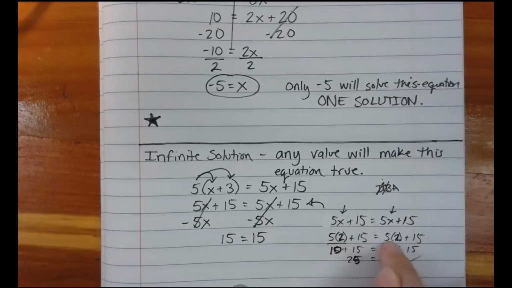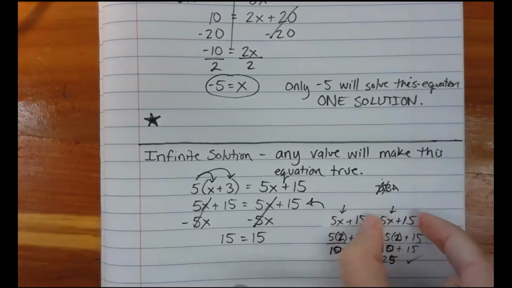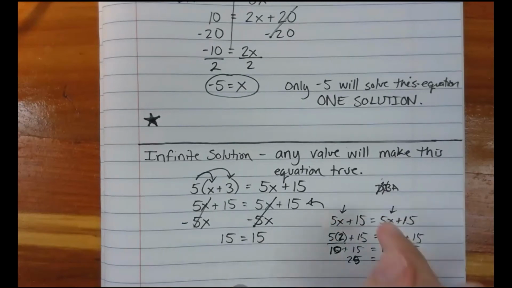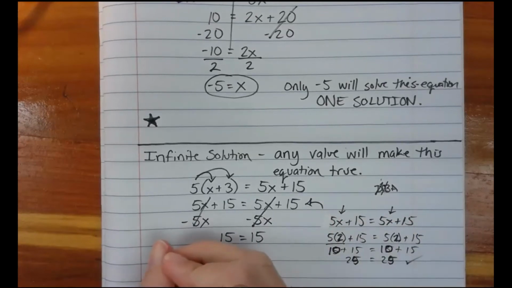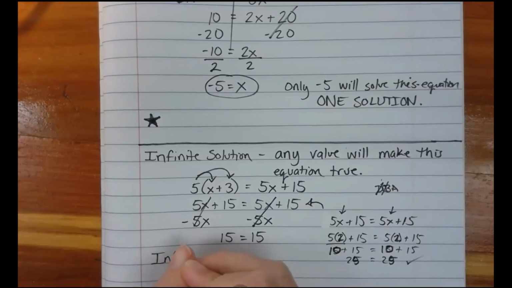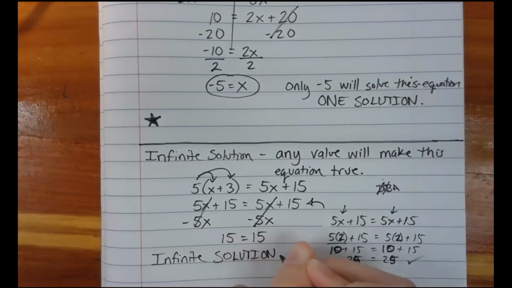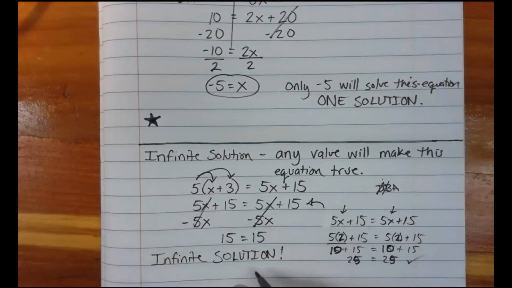I could plug in any number I wanted to because these are the same equations on both sides. 5x plus 15 is the same thing as 5x plus 15, so it does not matter what my x value is. They're always going to be equal to each other. This is what we call infinite solutions. Don't ask me why I capitalized the word solution and not the word infinite. This is what I would call an infinite solution.